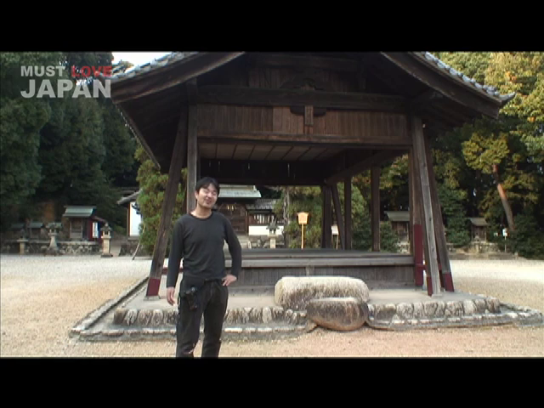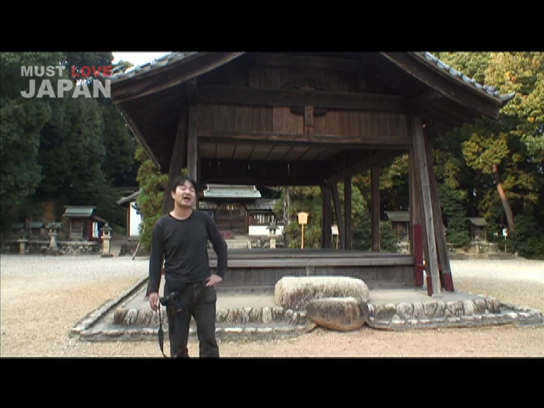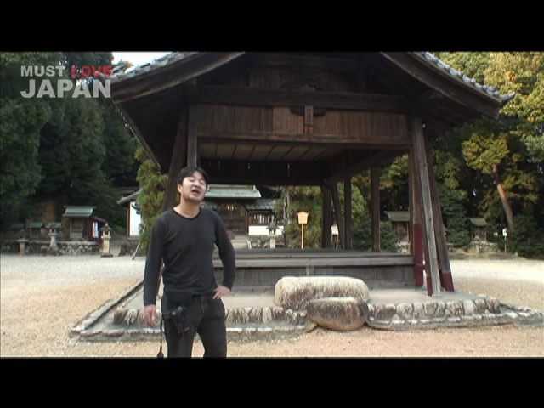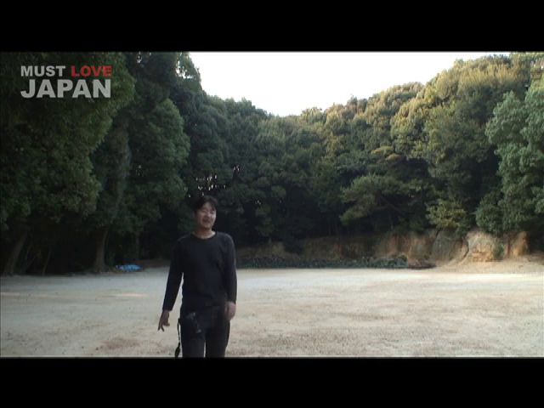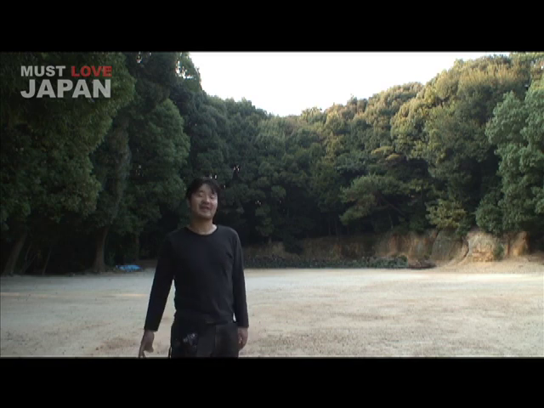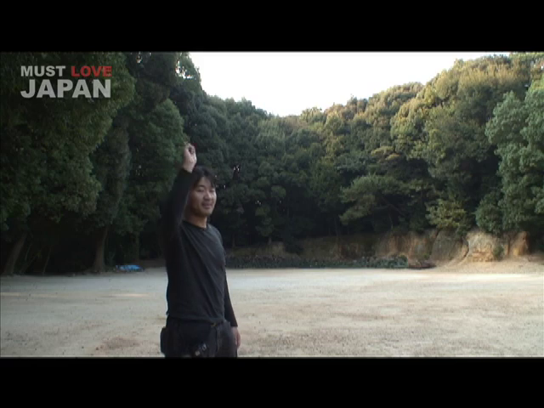Yes, Nobunaga was very lucky. However, when you see it from now, it was meant to be. It was more like a destiny. If you are looking for what your destiny is, you may find it here in Okehazama. Must love Okehazama.